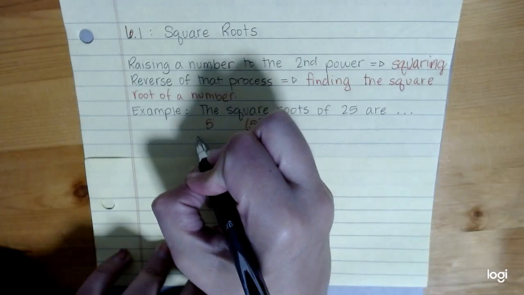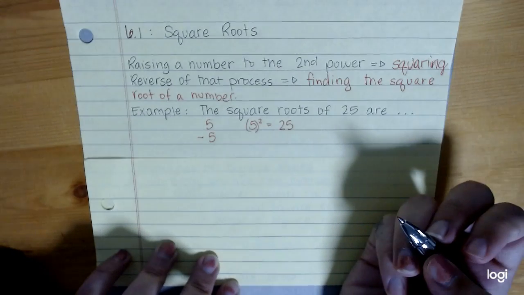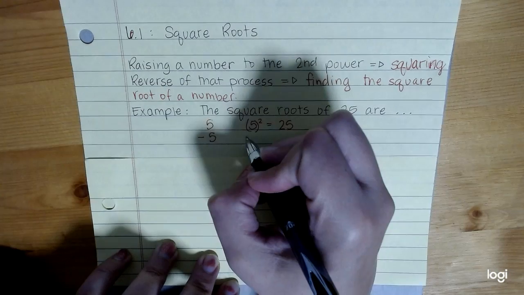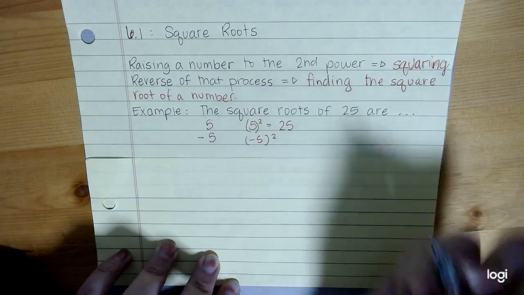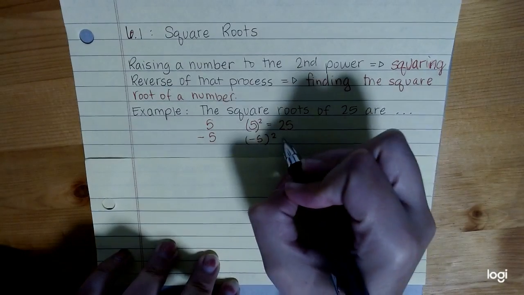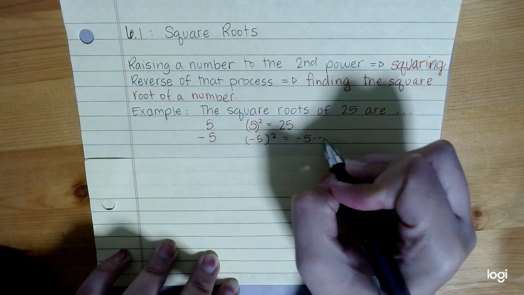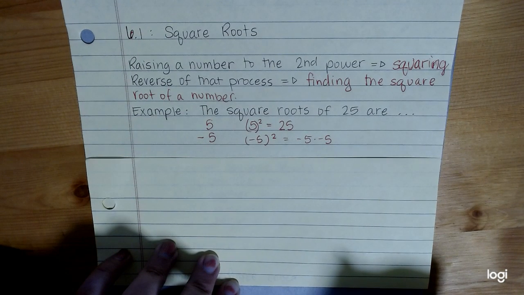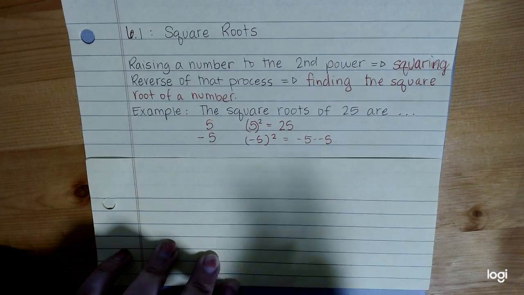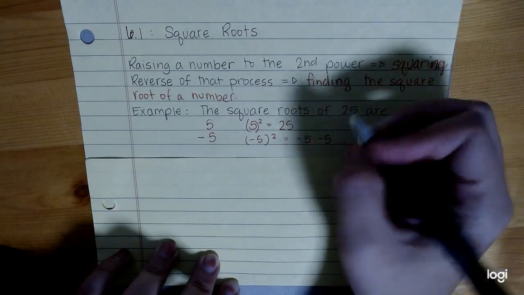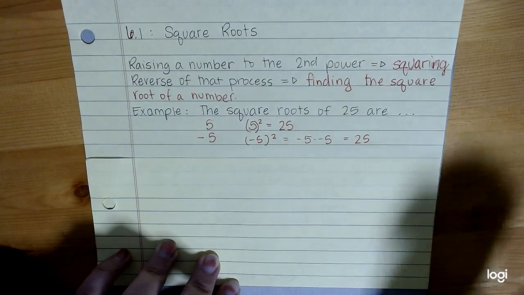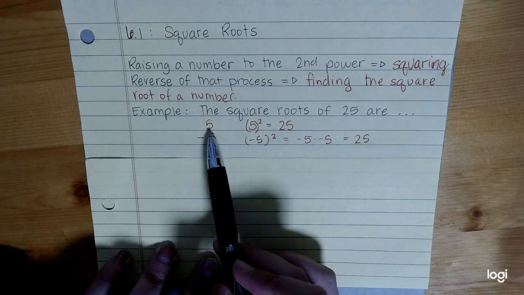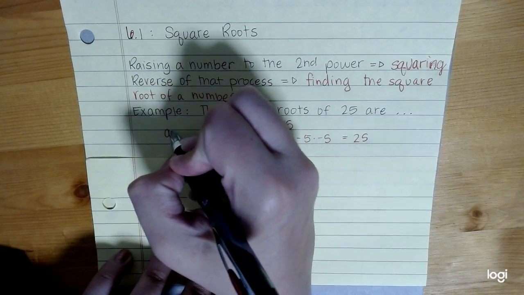Now, the one you might have a little bit of trouble realizing is that it also has a negative square root. The reason for that is because negative 5 quantity squared, that's negative 5 times negative 5. If we go all the way back to what it means to square a number, that means we multiply it repeatedly twice. That also has a value of 25. So the square roots of 25 are both 5 and negative 5.